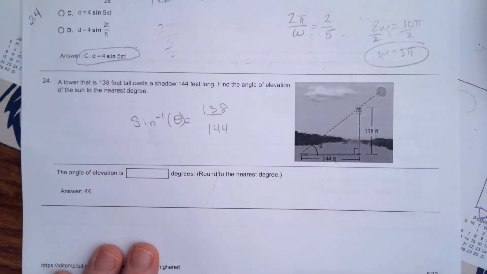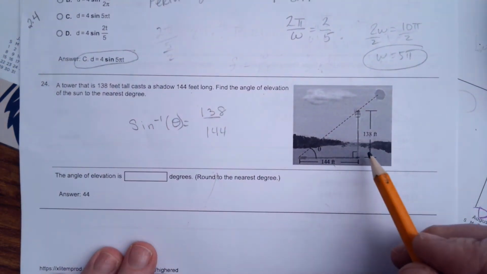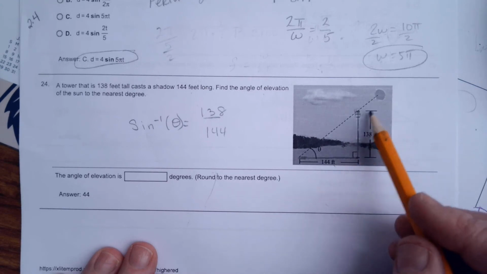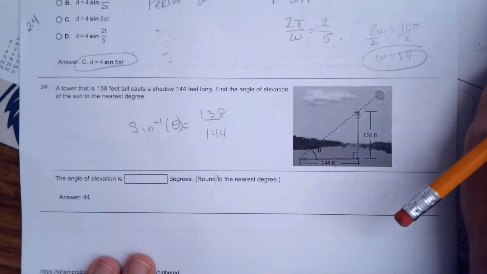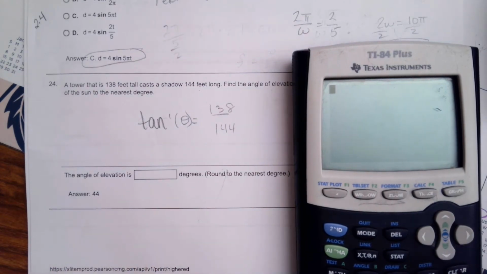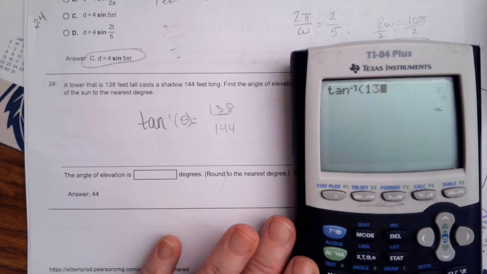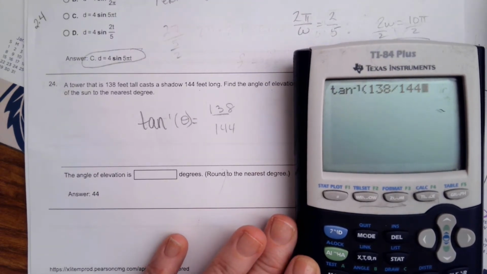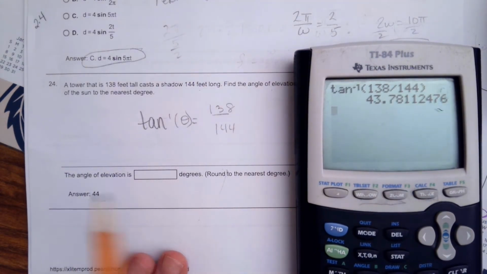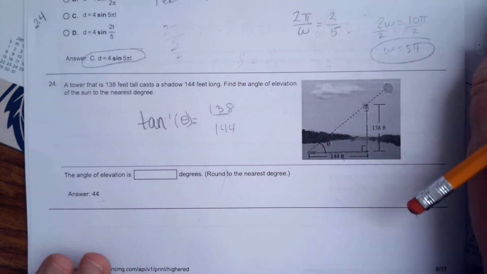And that's not going to give me the angle of elevation. Pardon me, I had sine when I needed tangent. So I'm going to need second tangent of 138 over 144, and that's going to give me, rounded to the nearest degree, my 44 degrees.